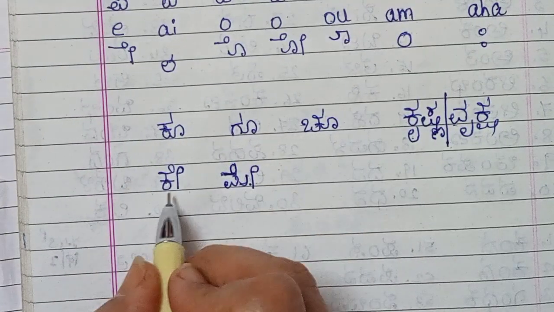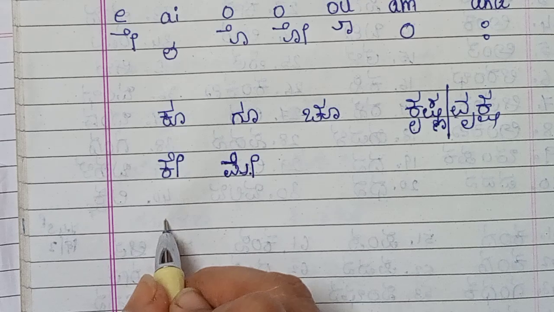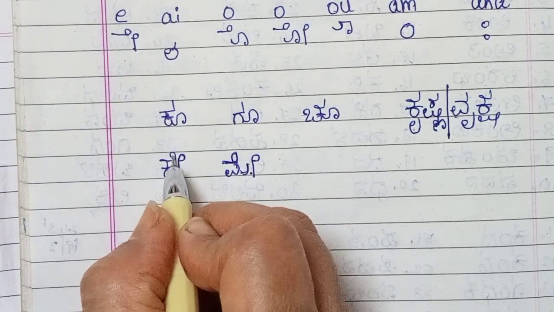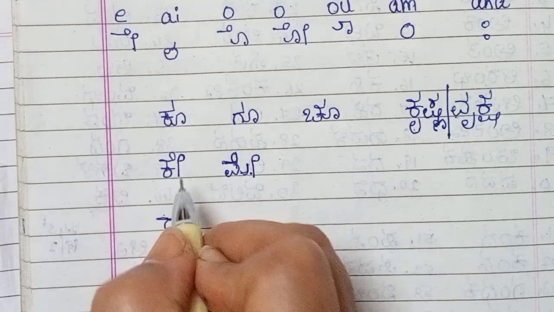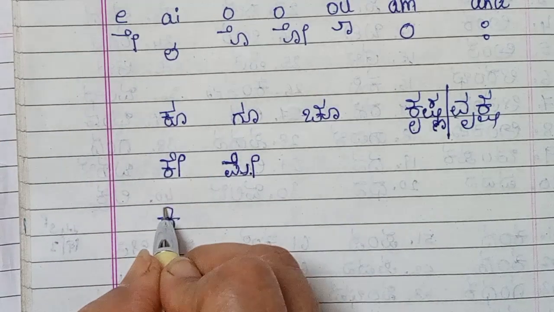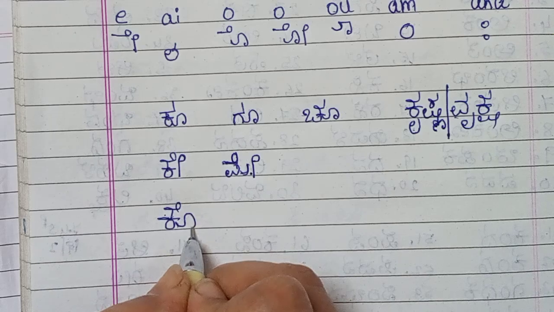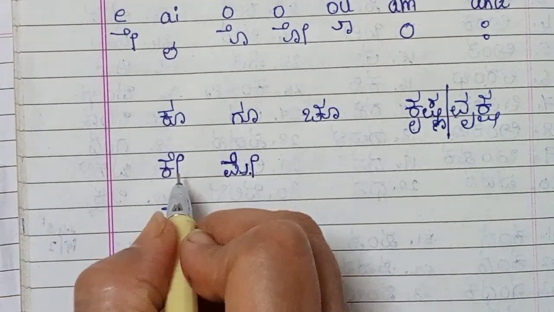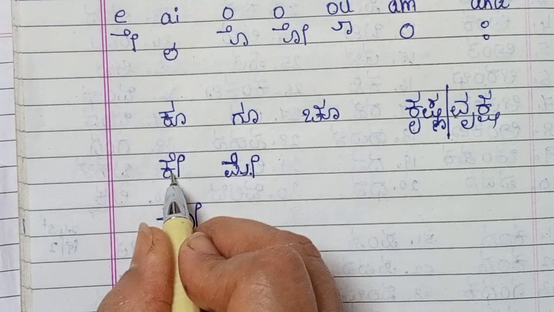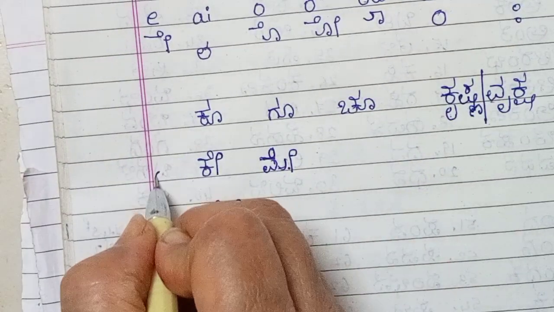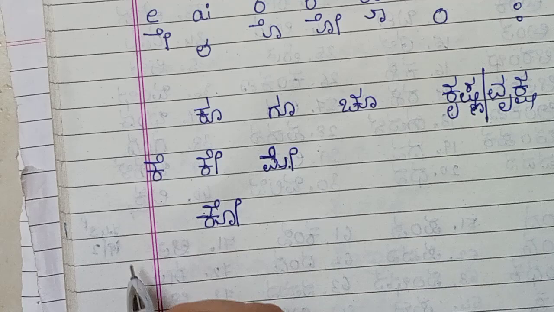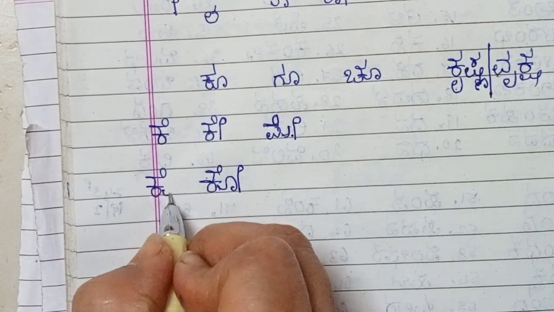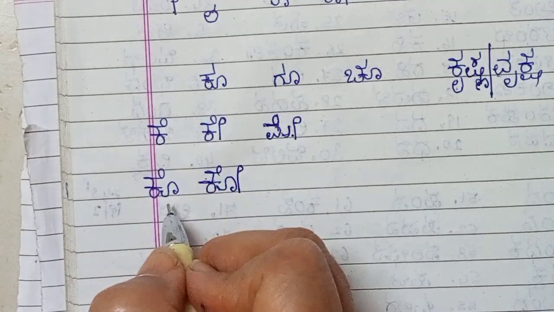See, now let me tell you, this is k. If you have to write ko, for K you write only etva and dirgha. For ko, etva and kombina dirgha. This is K, this is ko. Let us write K. If you have to make this ko, etva, kombina. This is K, ko.